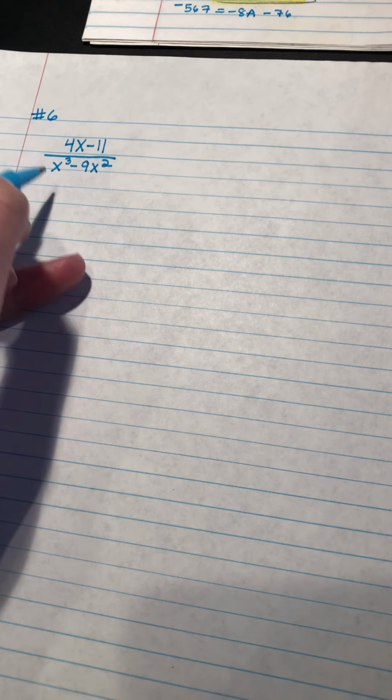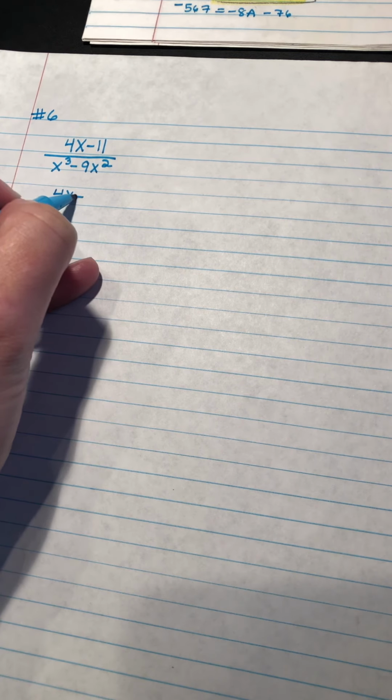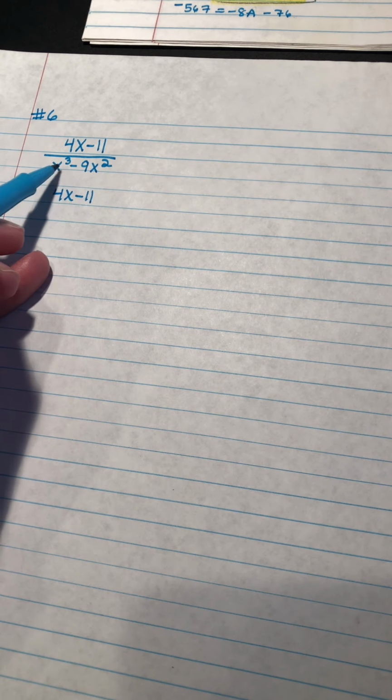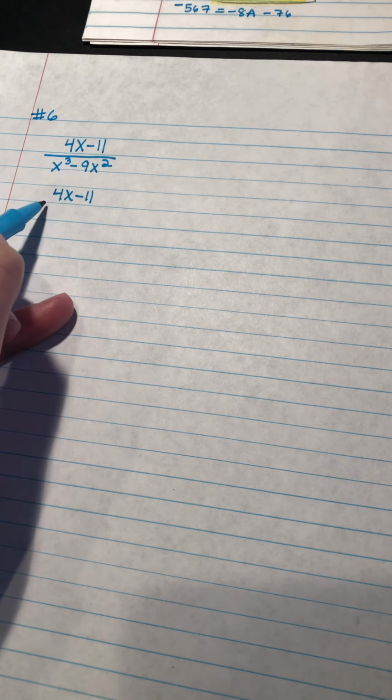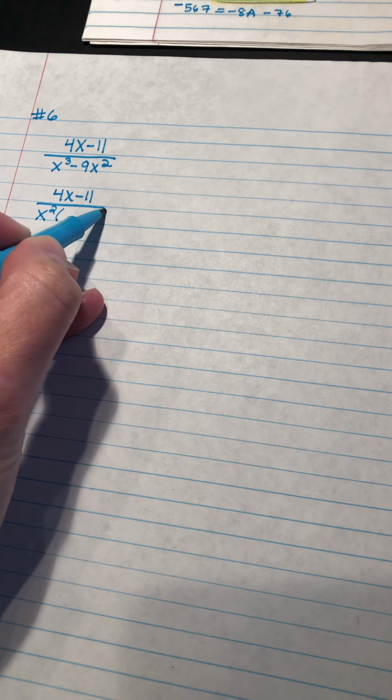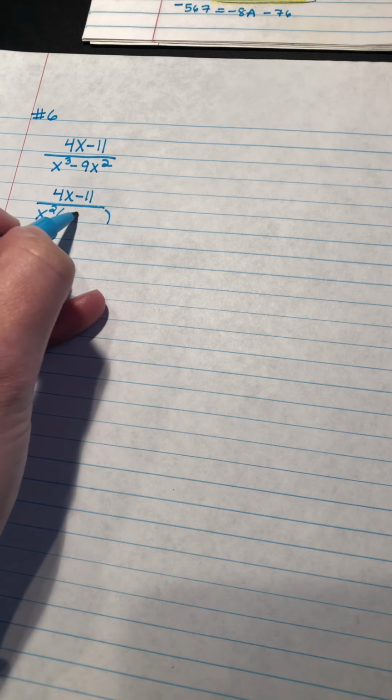And the next thing we need to do is make sure to factor the denominator. So when factoring the denominator, notice that x squared is a common factor. So I can take out an x squared. And when I take out an x squared, what remains? It's going to be x minus 9.